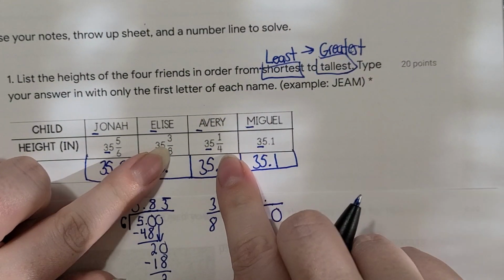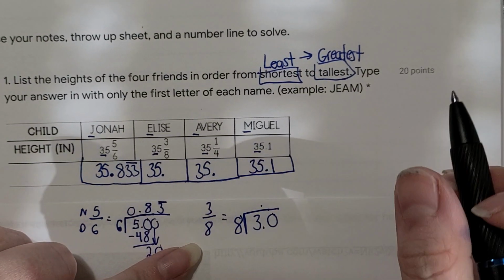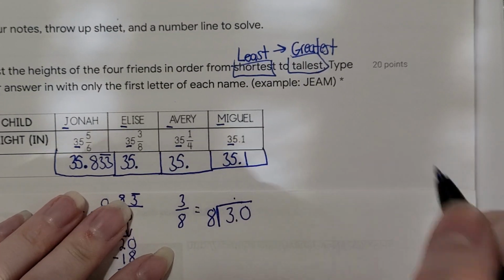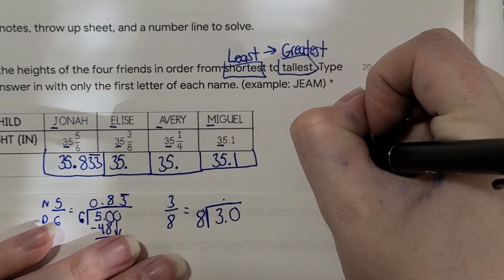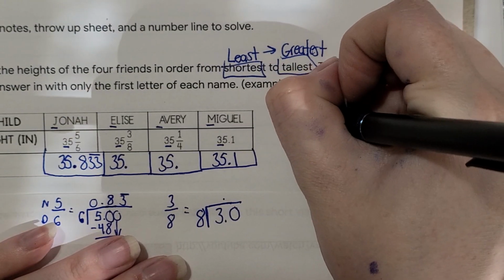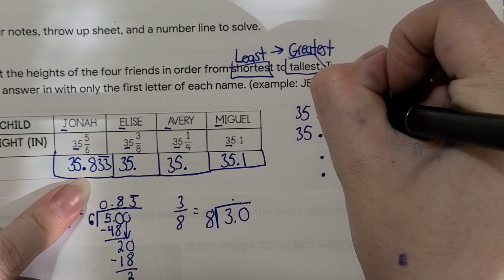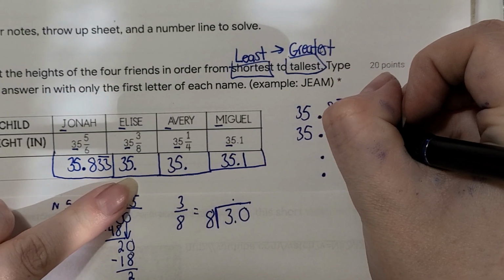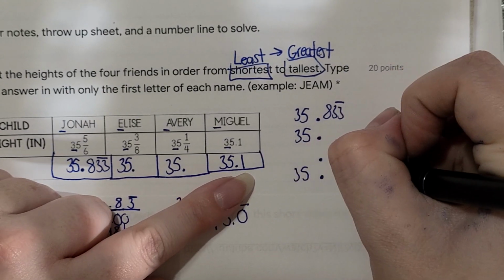So after you convert these two fractions to decimals, and you have all 4 of your decimals, then we need to compare them. Meaning I'm going to line them up by their decimals vertically. So they're each going to say 35. 35.833 repeating, 35 point something, 35 point something, 35.1.